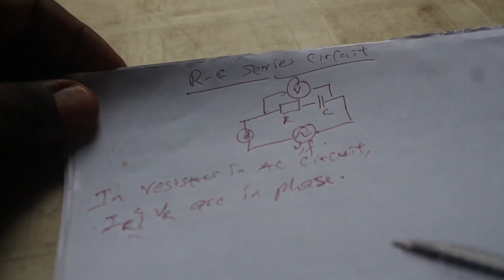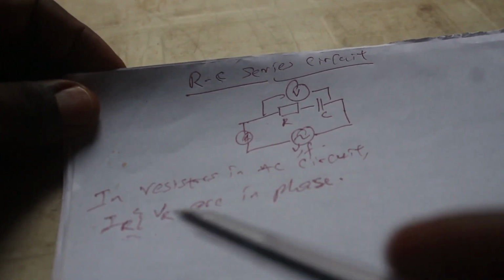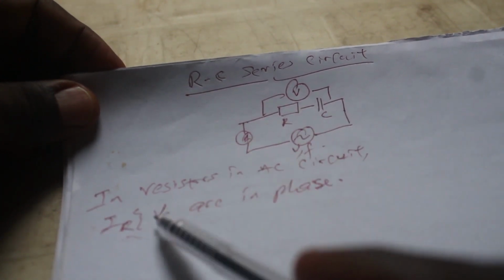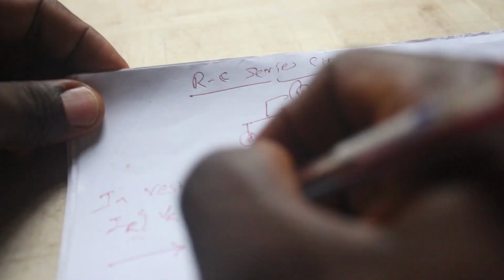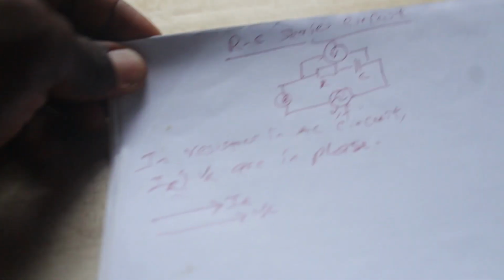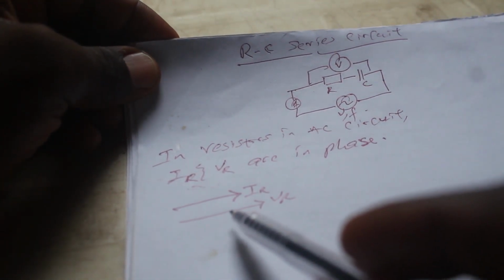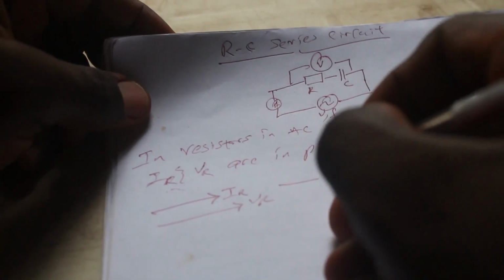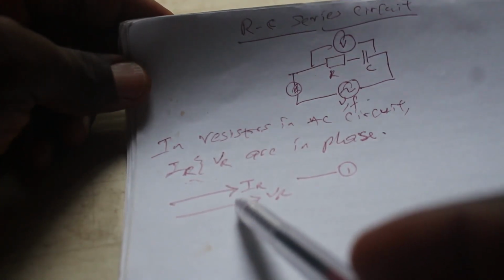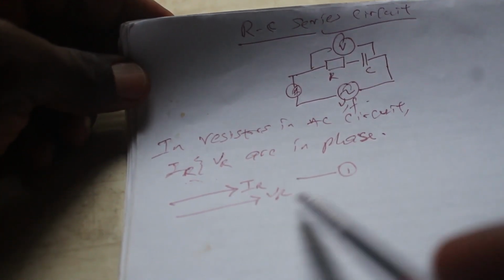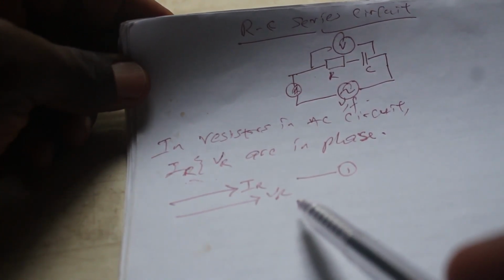So now if you're to use a vector diagram to illustrate the relationship between the current in the resistor and the voltage across the resistor in an AC circuit, you're going to have the two of them in the same direction. IR will be in the same direction as VR, while the magnitude may be different, you see. So let's call this one diagram 1, where the two quantities, the current in the resistor and the voltage in the resistor, are both in the same direction.